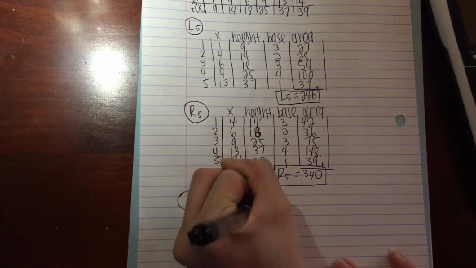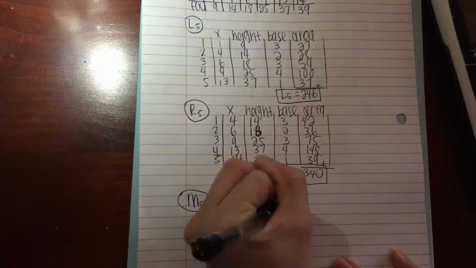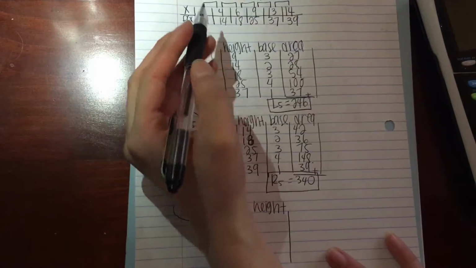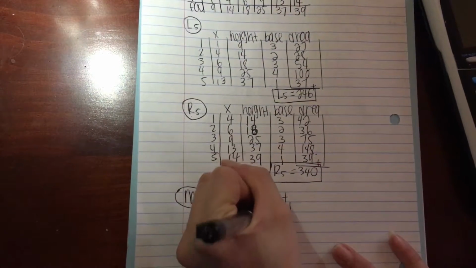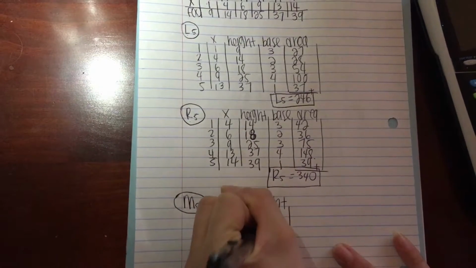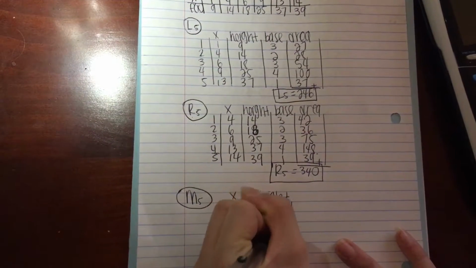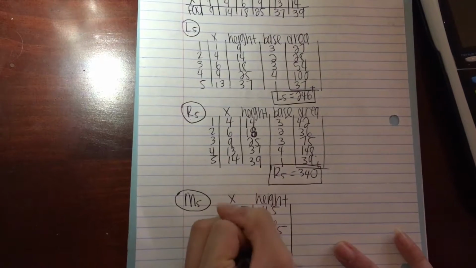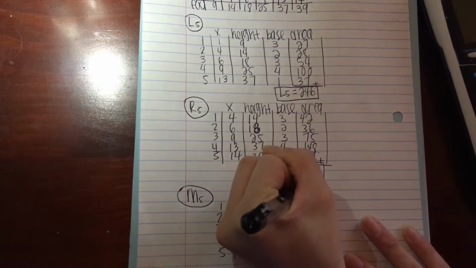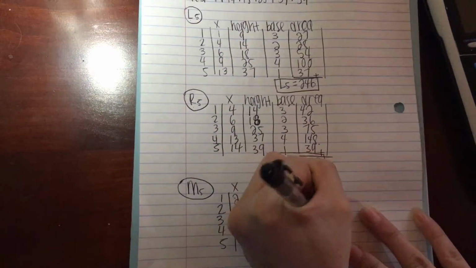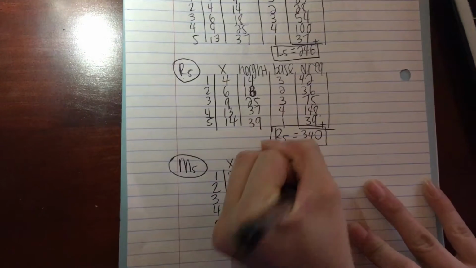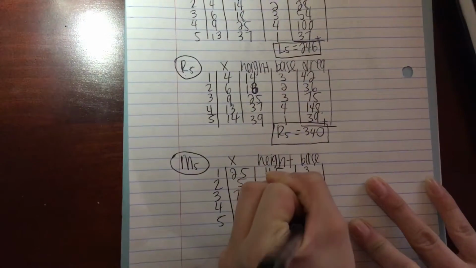Now I'm going to do my height. Same exact thing, just take the average between them. So 9 and 14 would be 11.5. 14 and 18, that'd be 16. And then 21.5, 31, and 38. Bases still stay the same because it's still the same rectangle. So it'd be 3, 2, 3, 4, and 1.